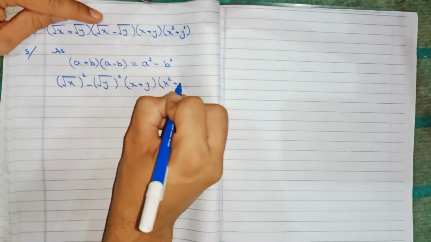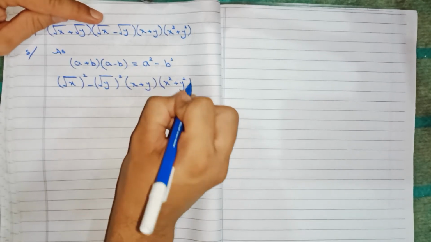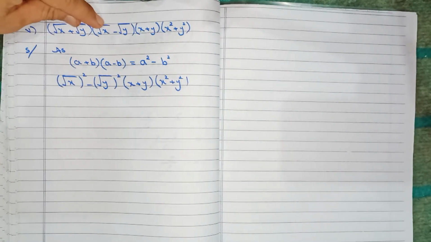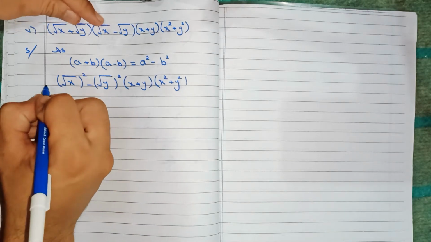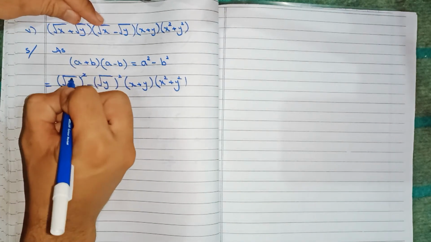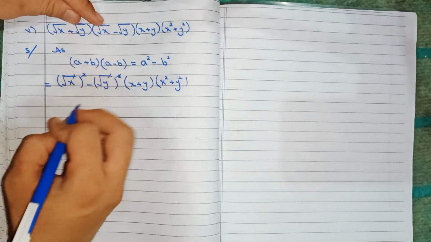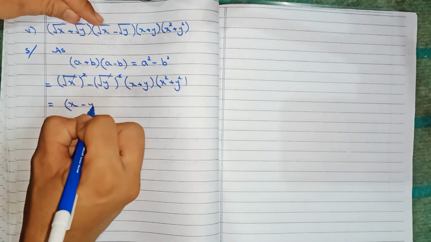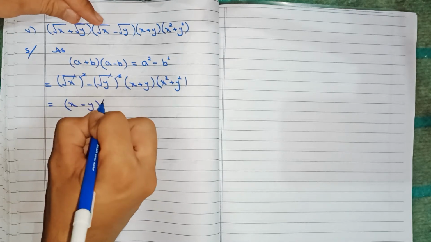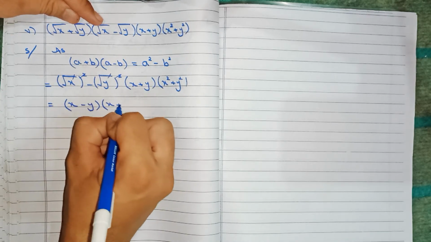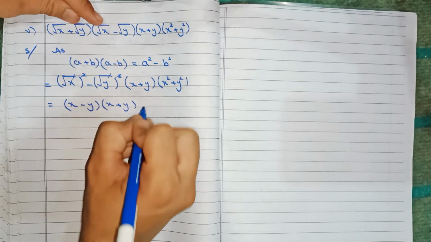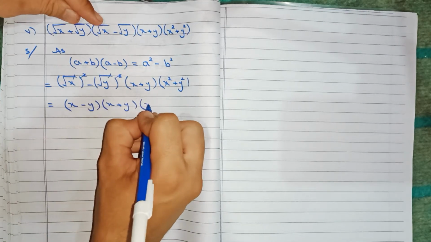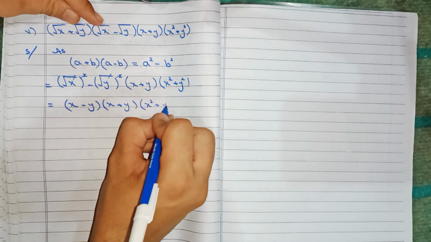We will not apply anything to it, just applying the formula on the first two terms, writing the equal sign, square cancels with the square root, it will become x minus y into x plus y into x square plus y square.